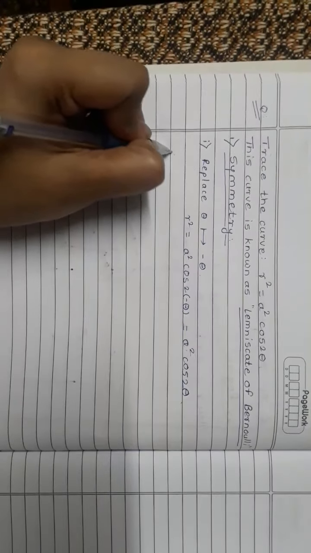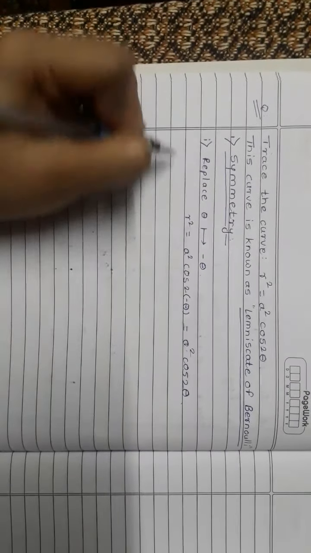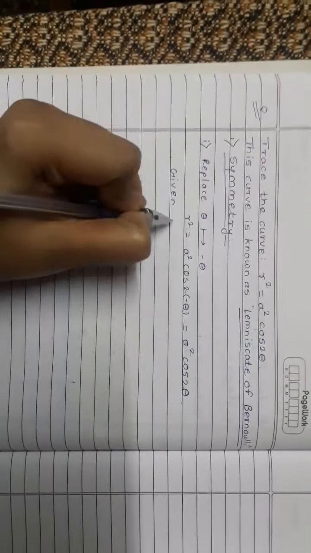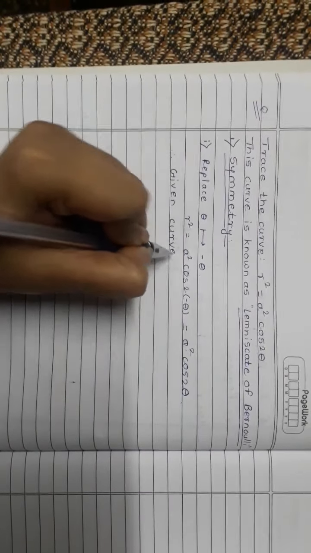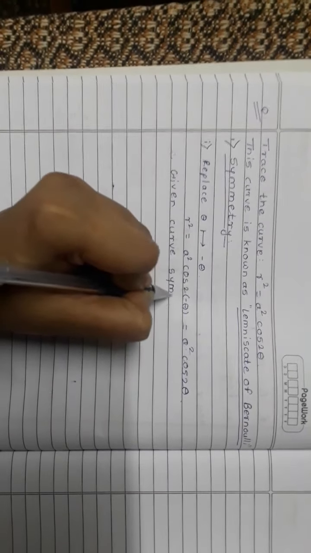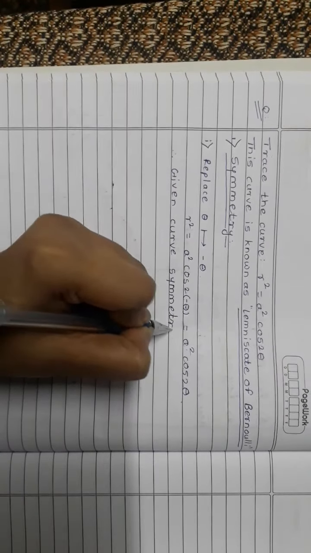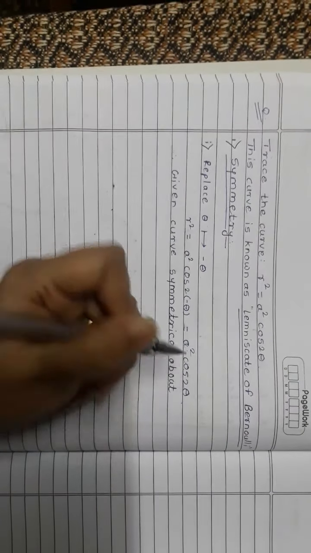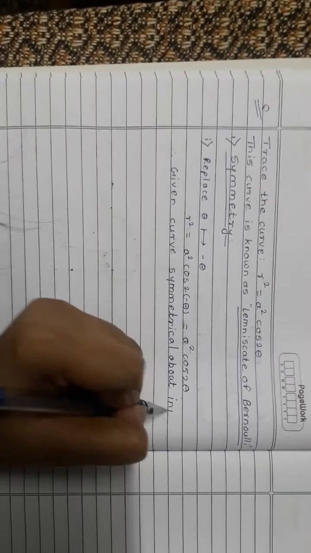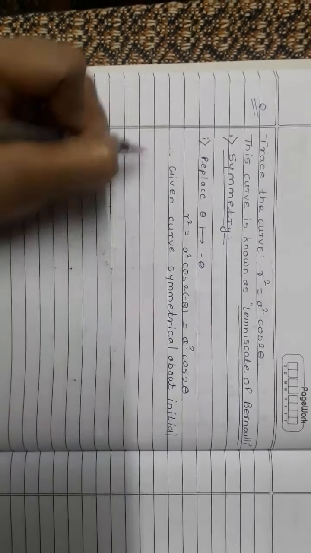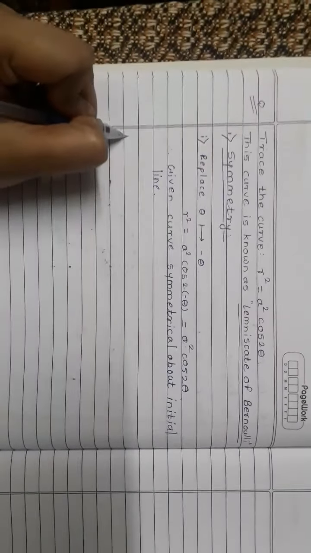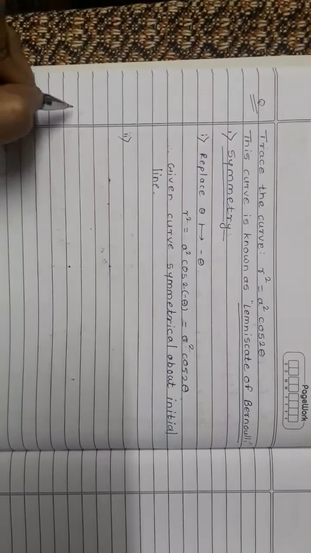That's why this is symmetrical about the initial line. Therefore the given curve is symmetrical about the initial line, that is the theta is equal to 0 line.